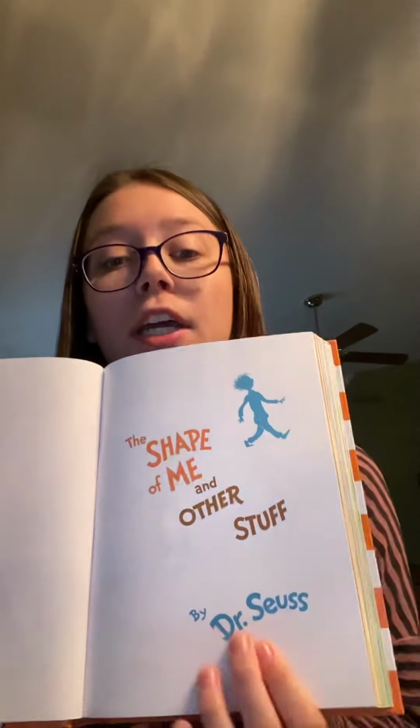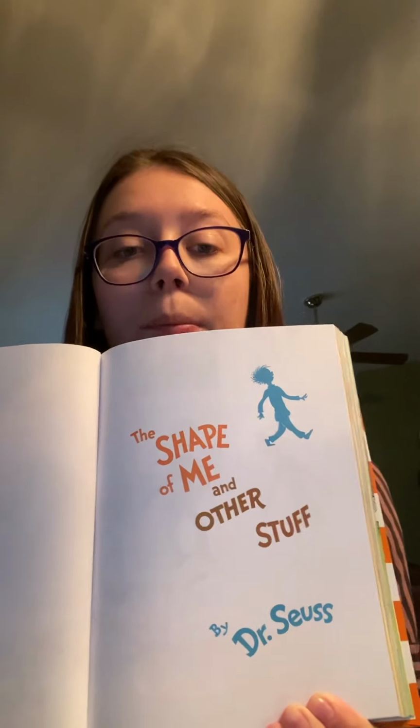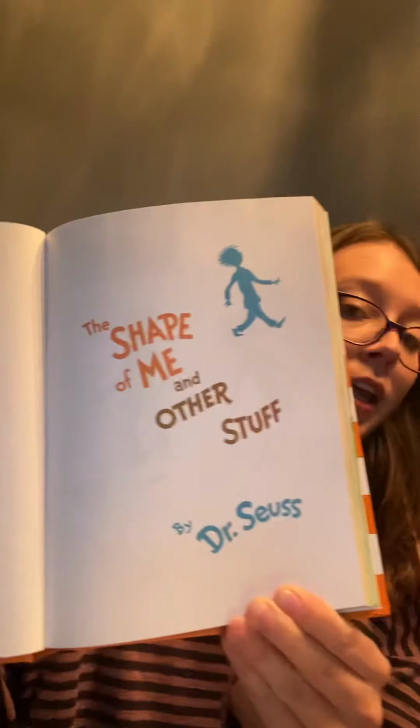So the book I'm reading today is called The Shape of Me and Other Stuff by Dr. Seuss, okay? Now, this book is not like the book that I have on my website. It's a little different, but I do believe that it is a great book to start the conversation about shapes.